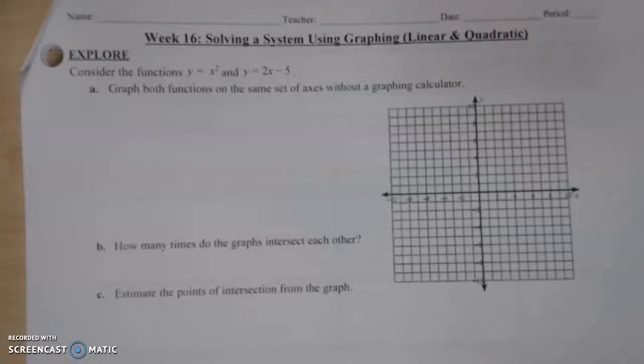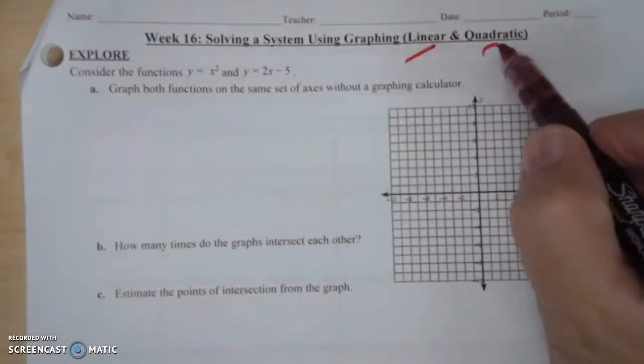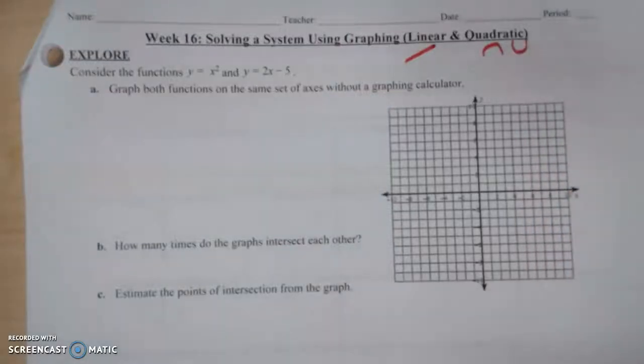So last video we talked about two lines that intersect, a system of equations. Now we're going to look at a system that involves a linear, which is a line, and a quadratic, which is going to be a parabola that either opens down or up. So let's consider a couple of these equations right here. Let's do the first one.